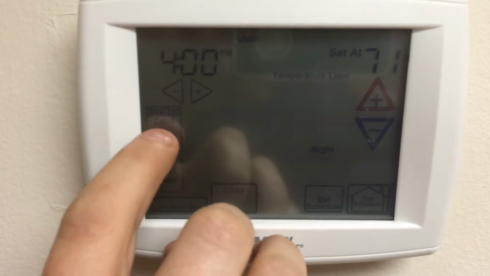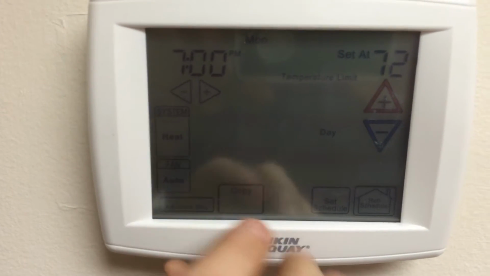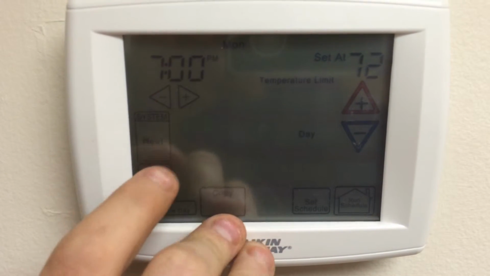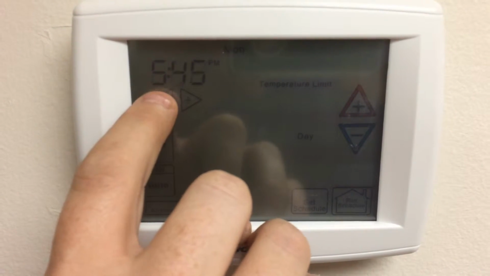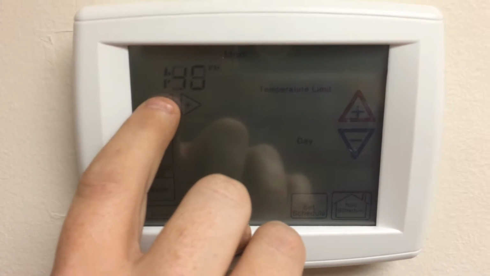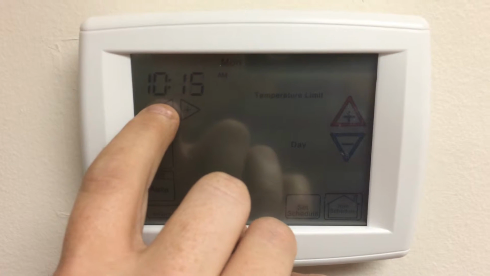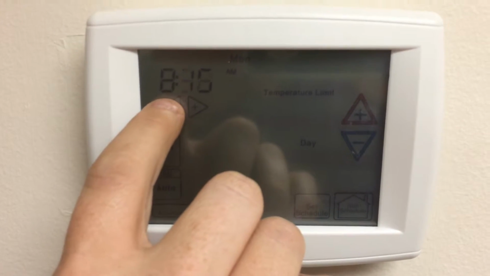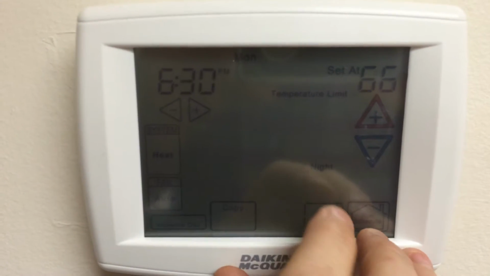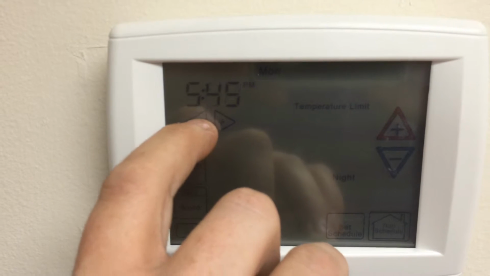Now, in order to do Monday, you're going to have to switch into heating. So this will complete Monday. See, we switch back to day. So our heating start time, we will take it back to 8 o'clock a.m. We're in heating. Then we'll hit set schedule again, switch over to the night, and set that back to 4.